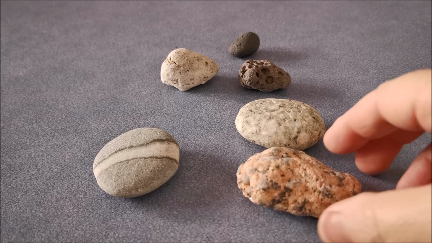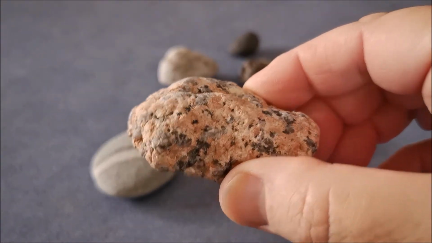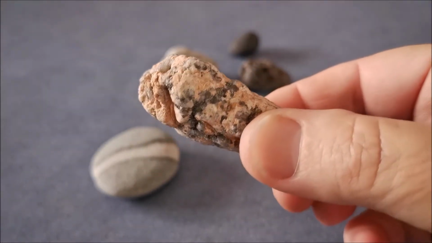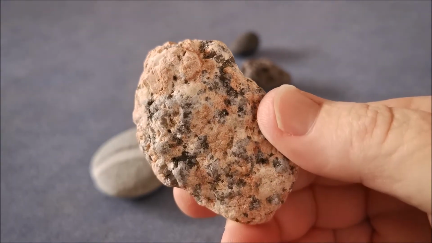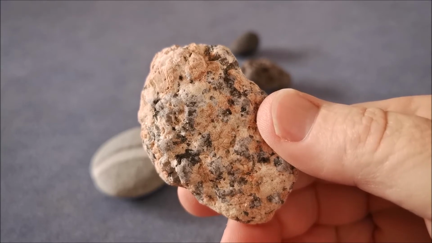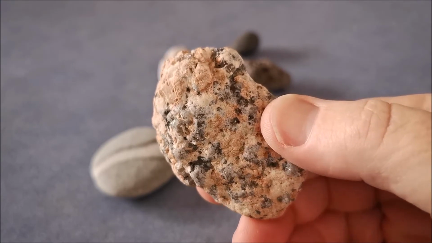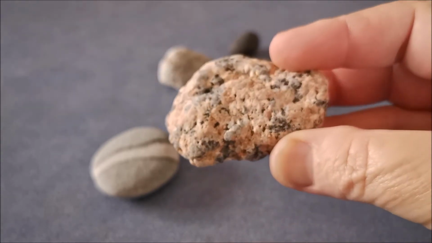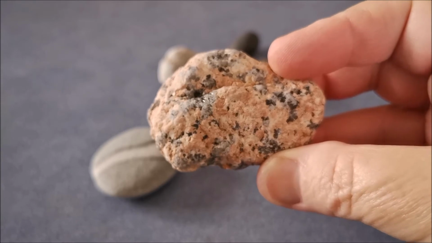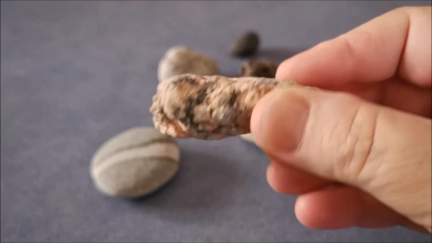So you're more likely to end up with specimens like this, where you can see the actual mineral crystals in them. So you can see a black mineral, an orangey mineral, and a whitish mineral in there too. And this is a very common rock called granite from around these parts down Wilson's Promontory.